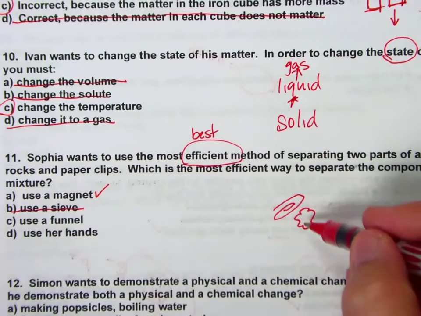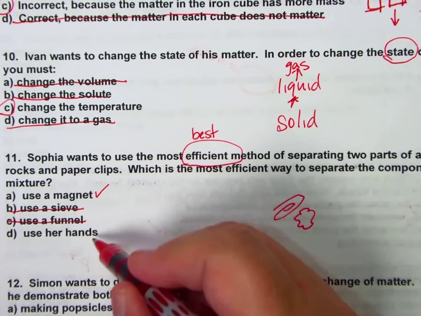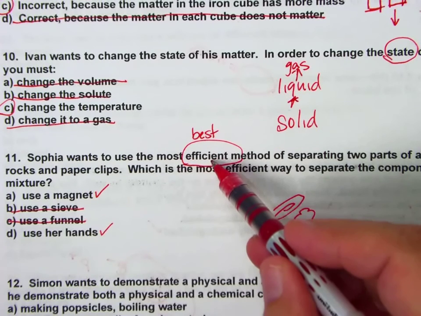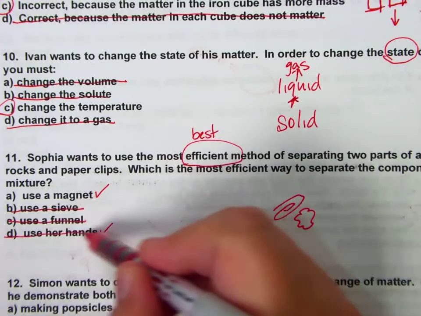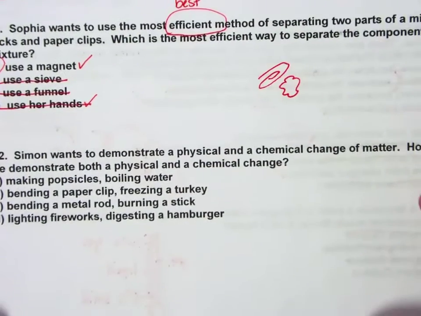A funnel, well, you don't know if all of the rocks are the same size. And use her hands, yeah, she could use her hands. But we want to know what the best way or most efficient way is. And in that case, her hands is not, it's a magnet. A magnet will quickly pick up the paper clips and separate them from the rocks.